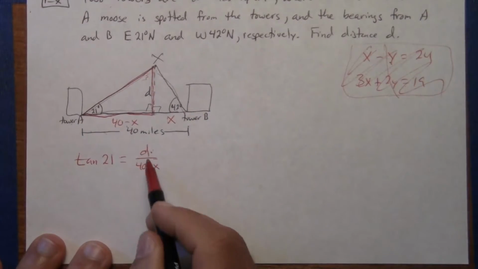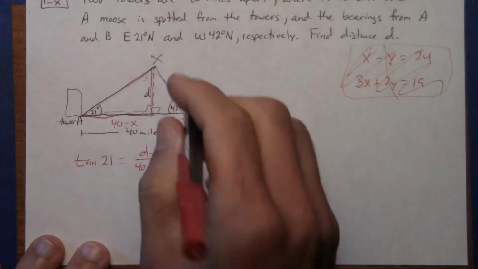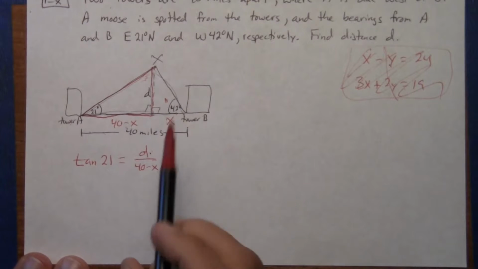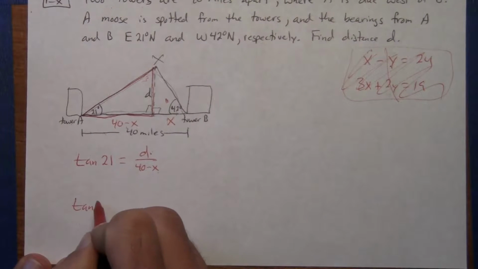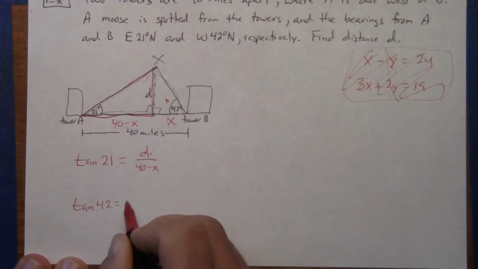I've got an equation with two different variables. I need to come up with another equation with the same two variables, and that's going to require me to look at this triangle and do the same thing. I've got the 42 degrees, so what if I said the tangent of 42 degrees was equal to opposite, which is d, over adjacent, which is x.